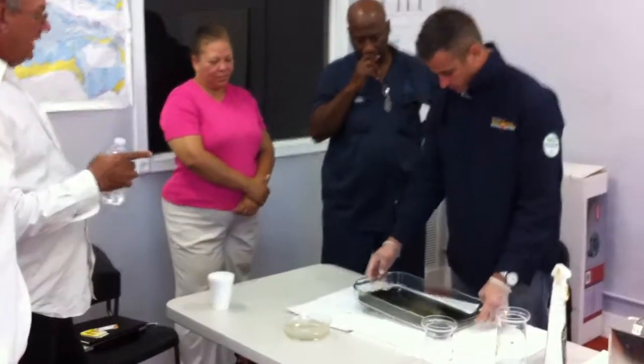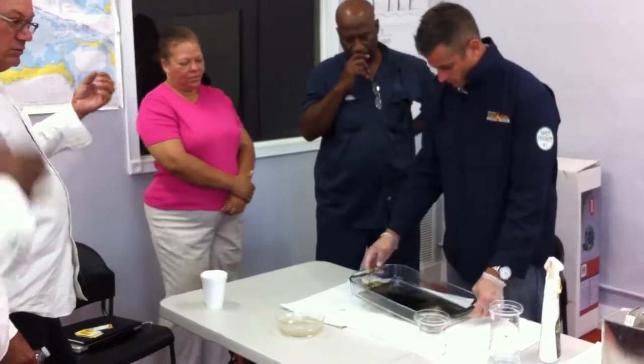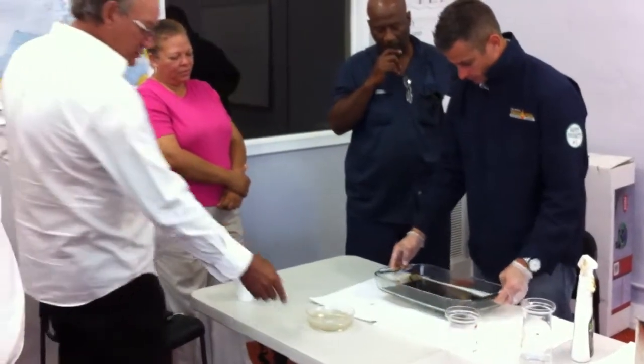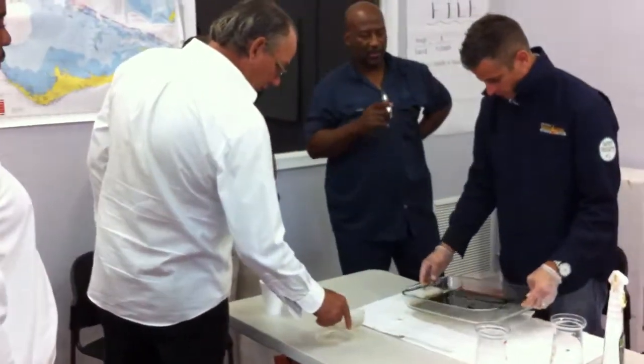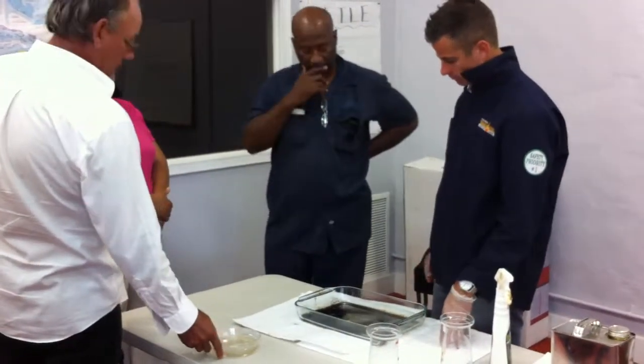And now as that goes into the environment, it's in such small molecules that it just rips it apart. Can you do a test for me? Sure, if you don't mind.